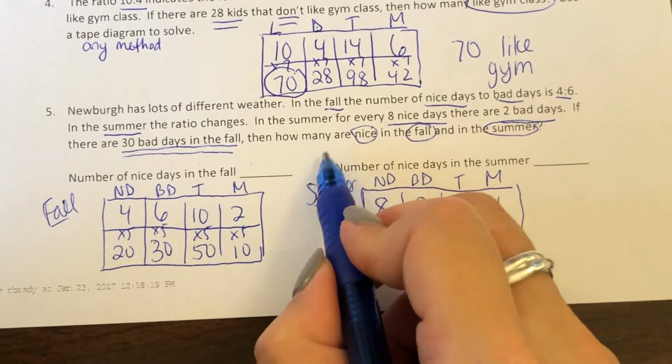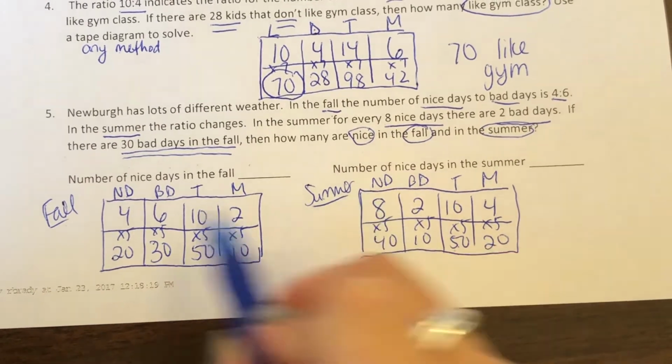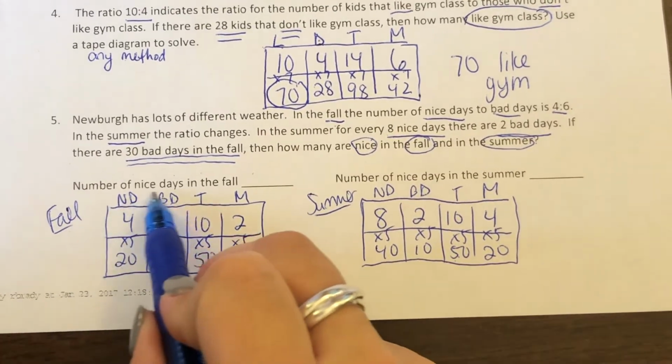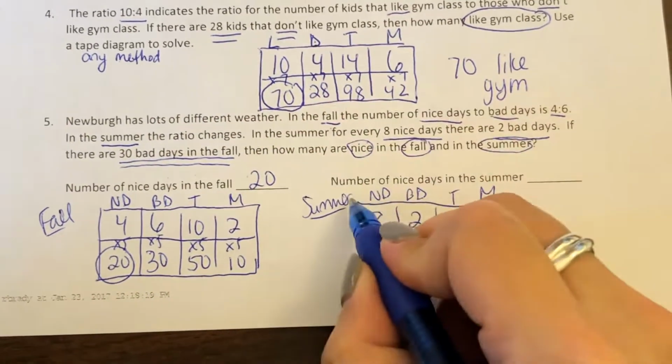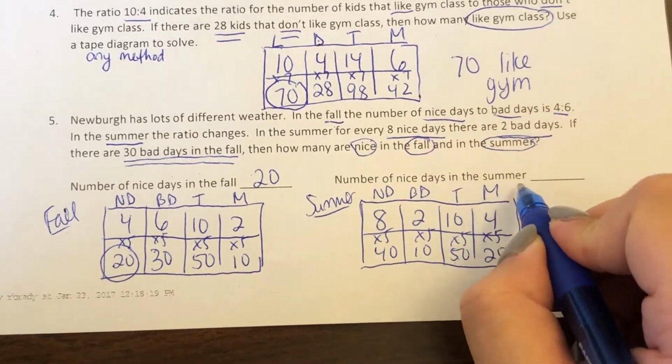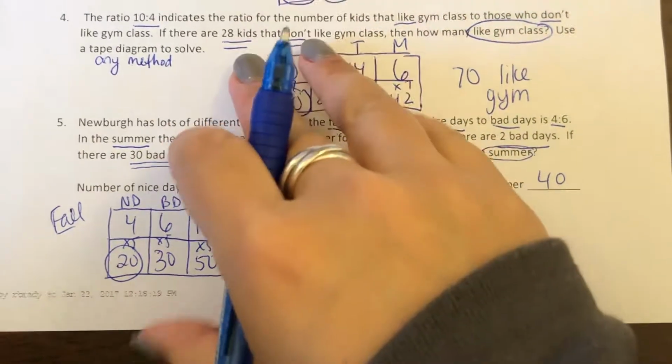And then the question is, how many are nice? So I'm going to look at the nice columns in the fall and in the summer. So right here, the number of nice days in the fall, well, that's going to be 20. And then the number of nice days in the summer, that's going to be 40. Okay. Let's go to the back.